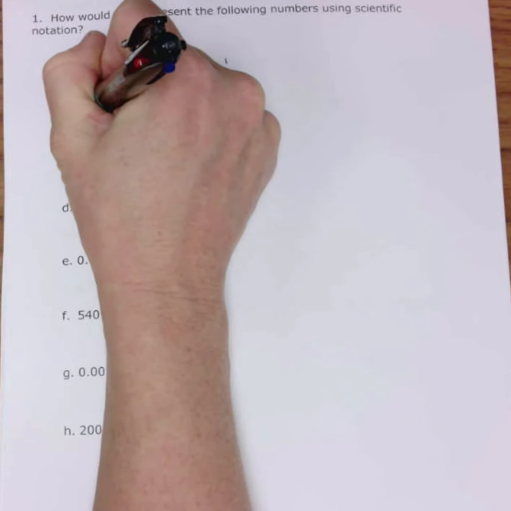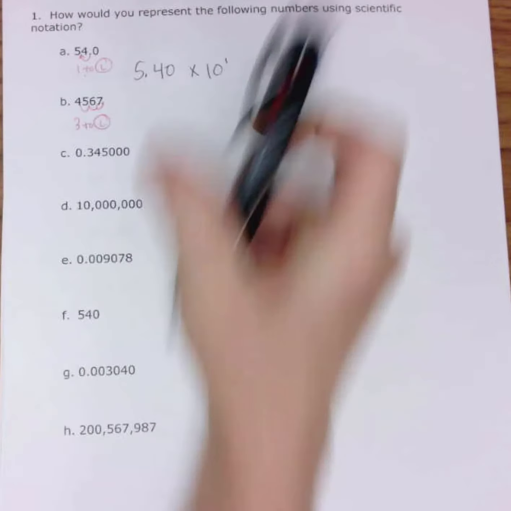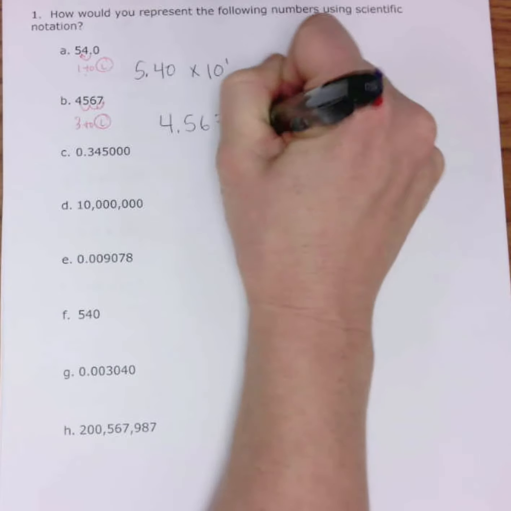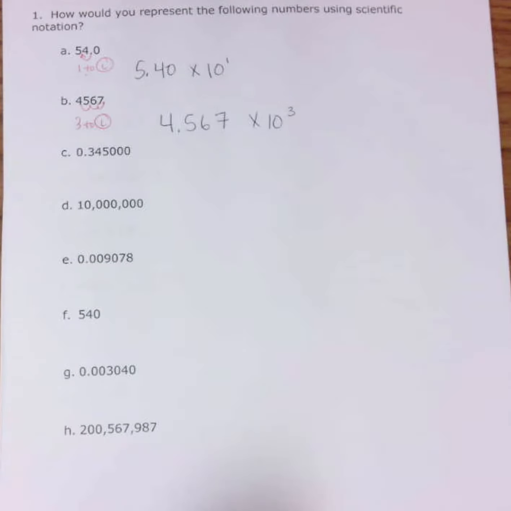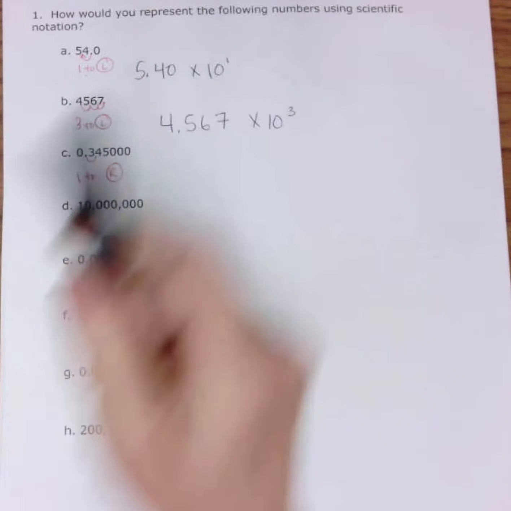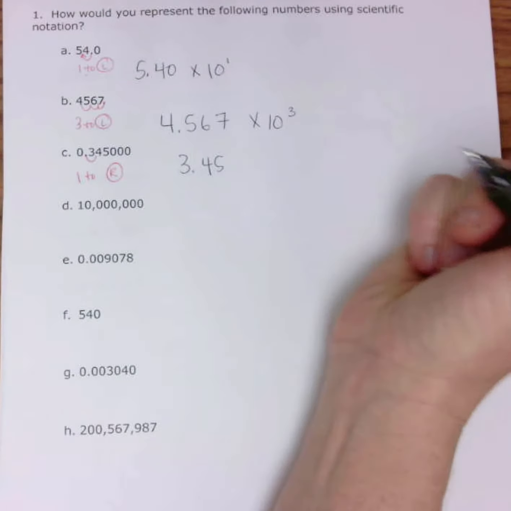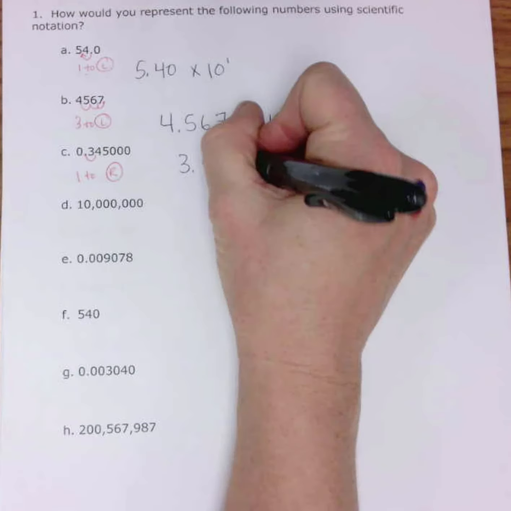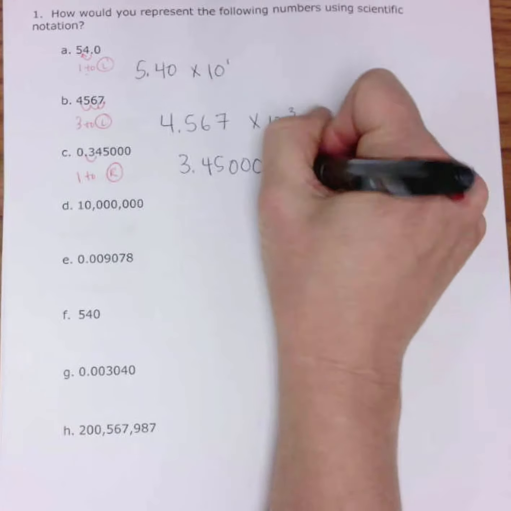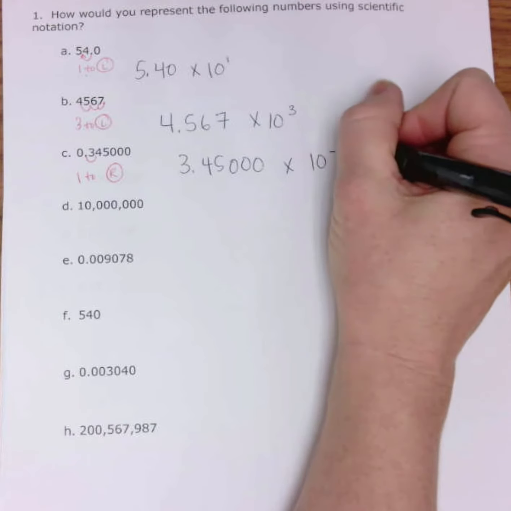Okay. This one needs to go 3 to the left. So that's going to be 4.567 times 10 to the third. The next one is just 1 to the right, and your answer would be 3.45. And all these zeros are significant. Not that I expect you to know that yet, but just for good practice, I'm going to copy those down because they are significant. So it's 3.45000 times 10 to the negative 1.